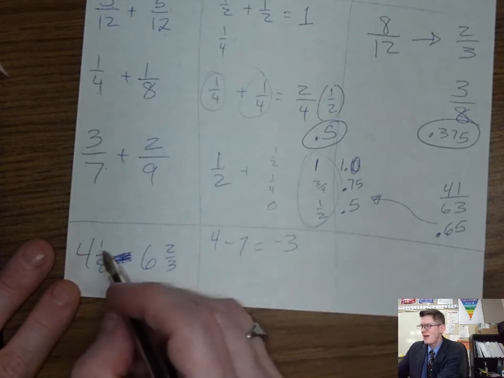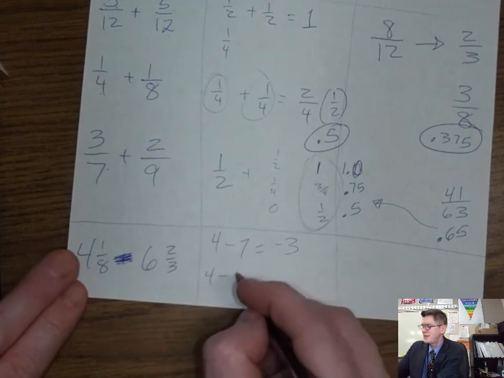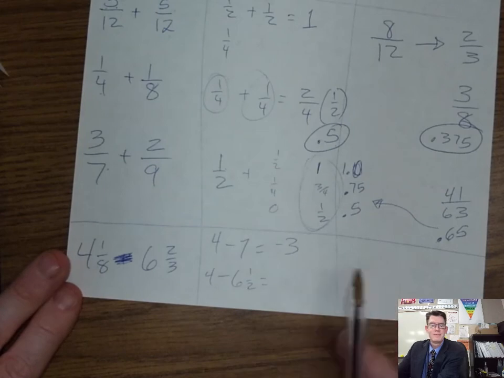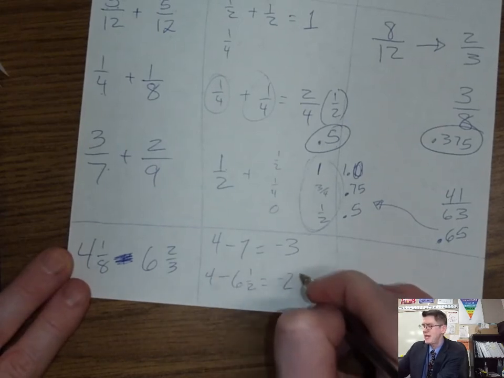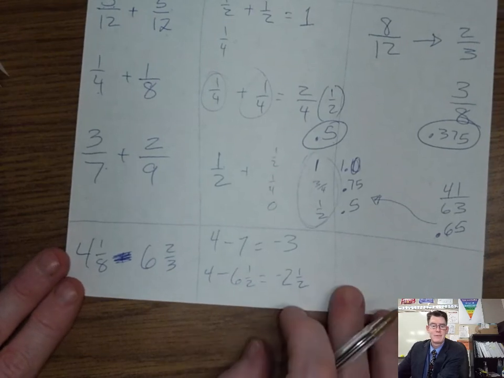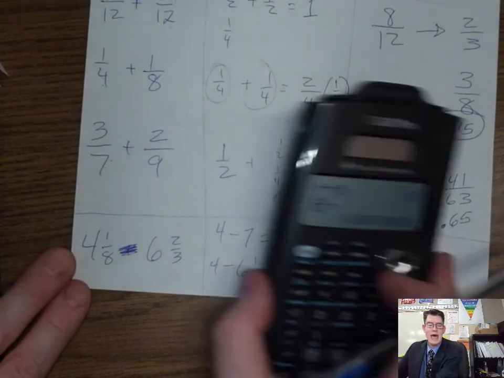Or if you say, no, I'll come close. You've got the number 4. Then you subtract 6. That's like 6.5. So 4, if you take off 6.5, you're all the way down to -2.5. So somewhere between -3 and -2.5.